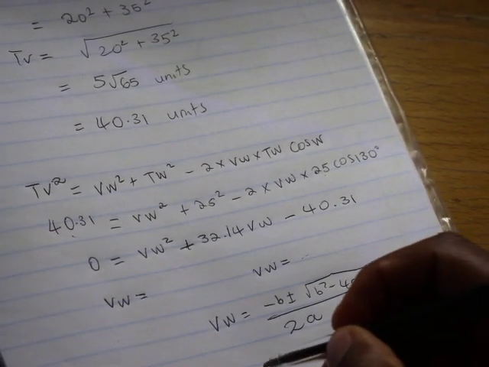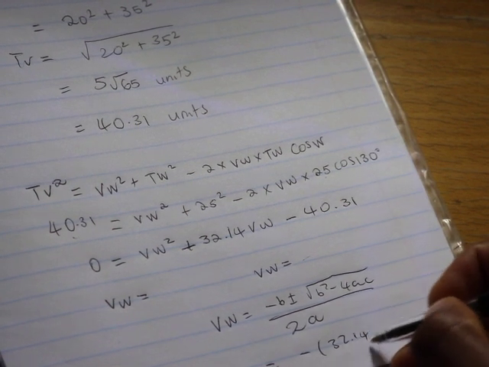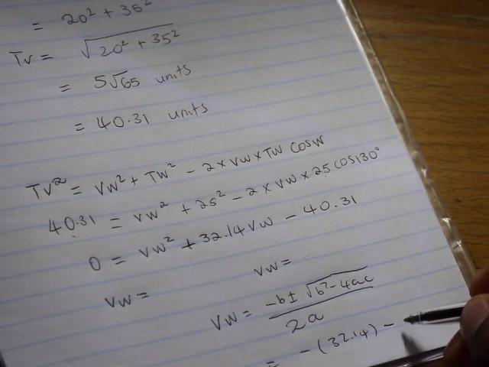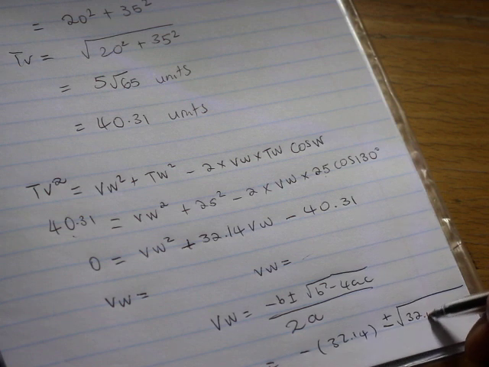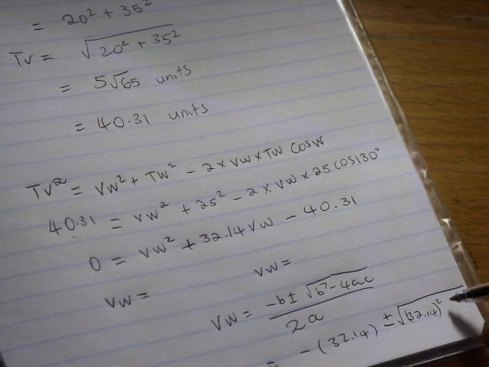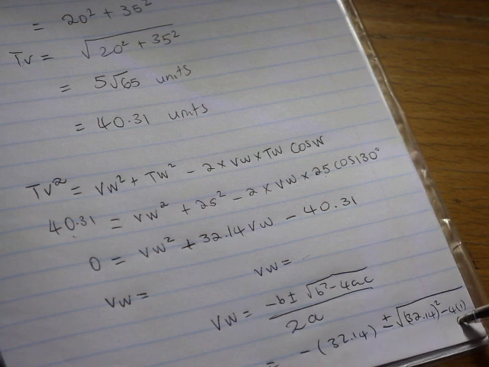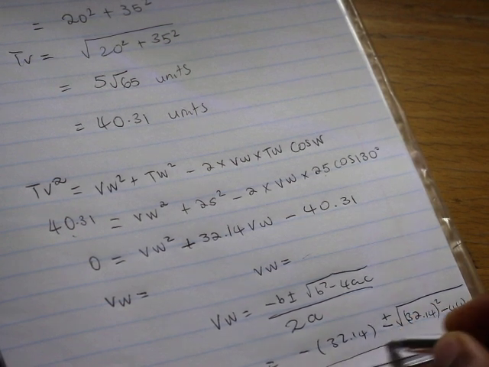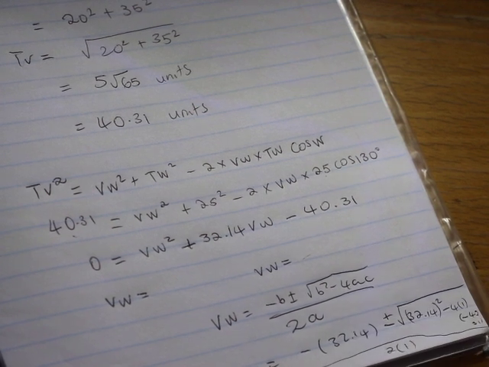And the substitution is going to be as follows. Negative, the b is 32.14, plus or minus the square root of b squared, 32.14 squared, minus 4 times 1 times minus 40.31, and this is going to be divided by what? Just 2 times a, which is 1.